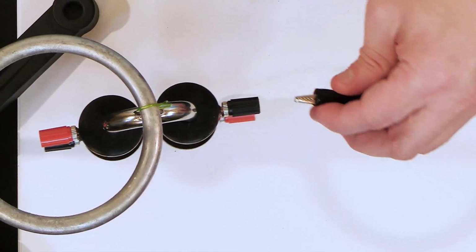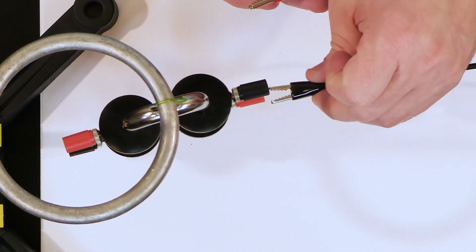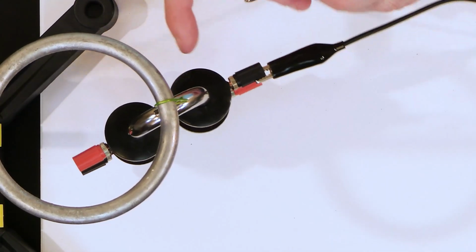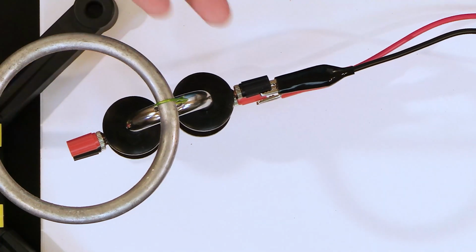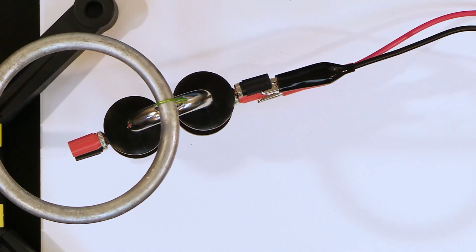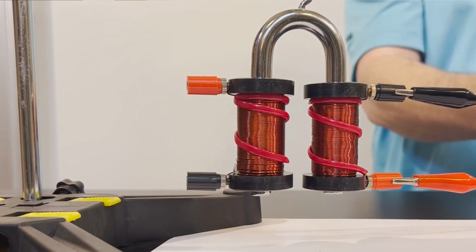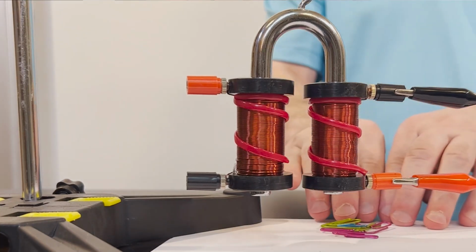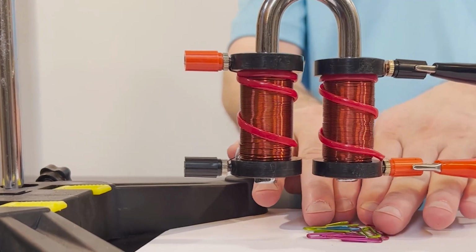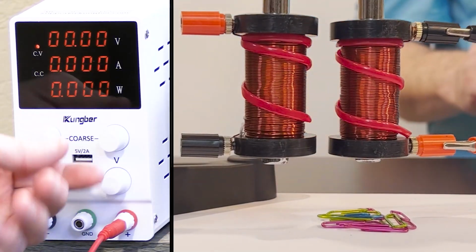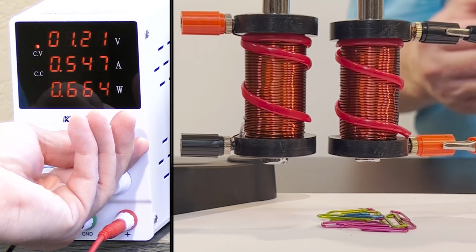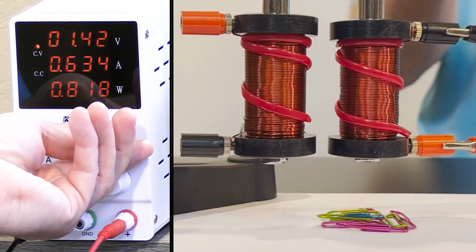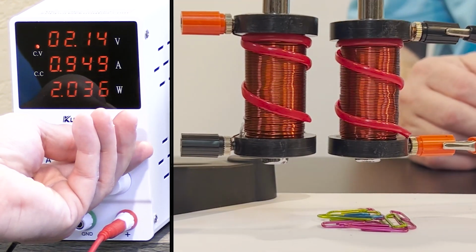So we'll hook it up here, and we'll connect the power supply to the terminals. Now we have really two of them. We have another one on the other side, but we won't be using that one here, and then we'll turn the electricity on and see what we get. All right, so first of all, we'll take our paper clips, put them underneath here, and turn the voltage up to a maximum of 6 volts. That's as much as this thing can take.